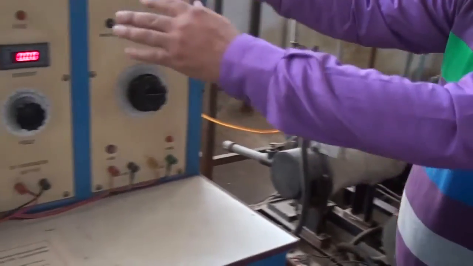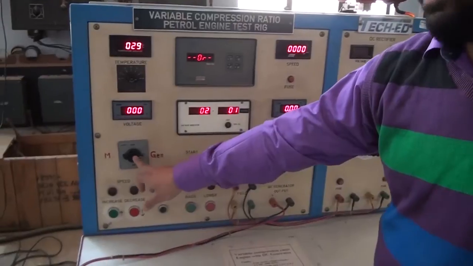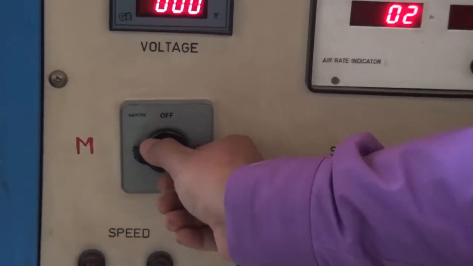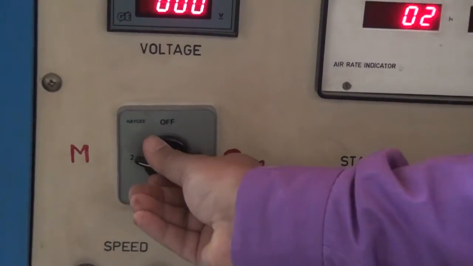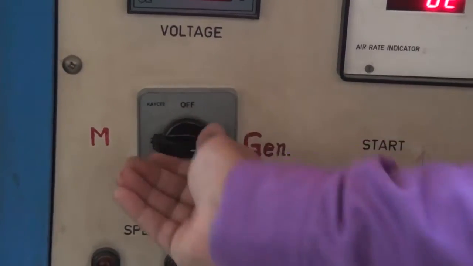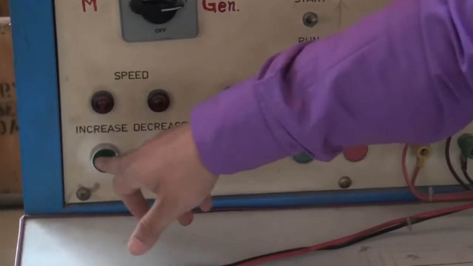Now this is a panel. So on the panel, what are we having? We are having a main knob, motor and a generator. Right now it is on generator. When we move it like this, it will be running on motor mode. So we'll change it, and right now it is running on generator mode. So we have two buttons here, increase and decrease.